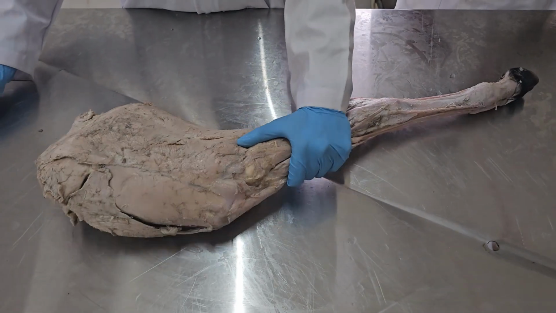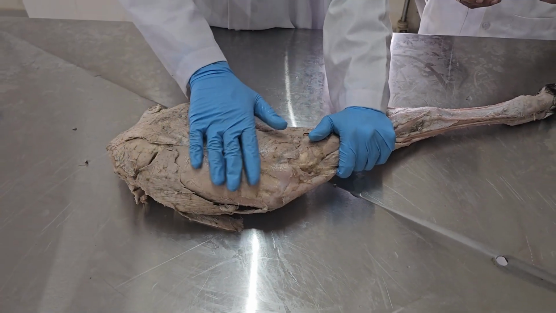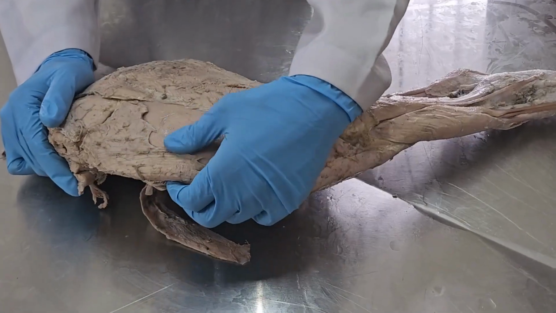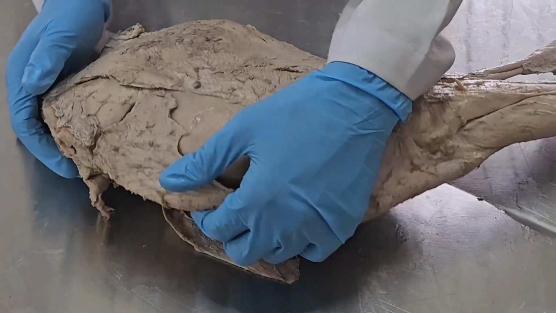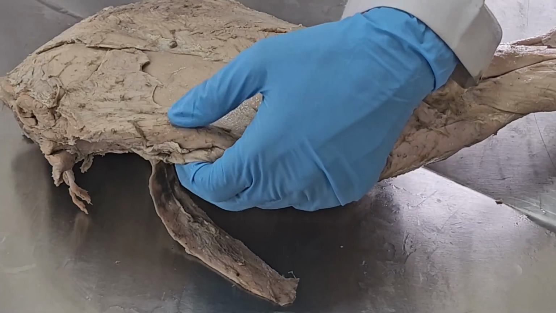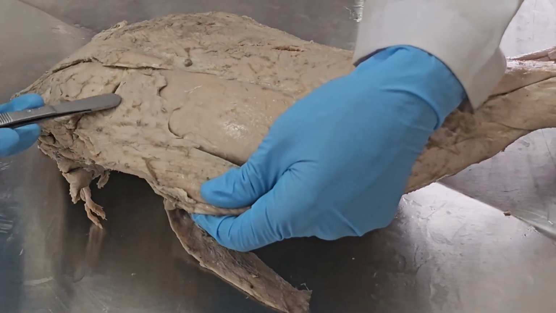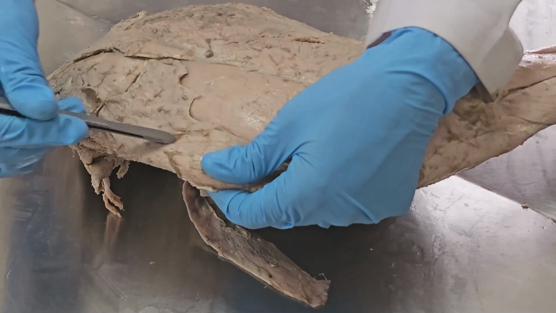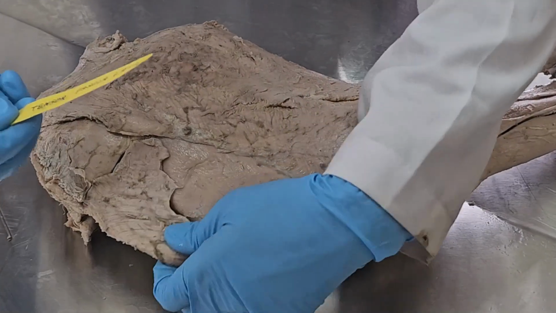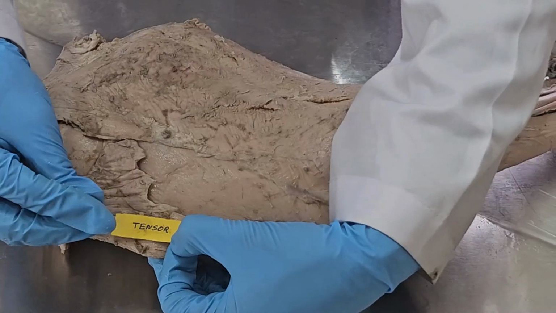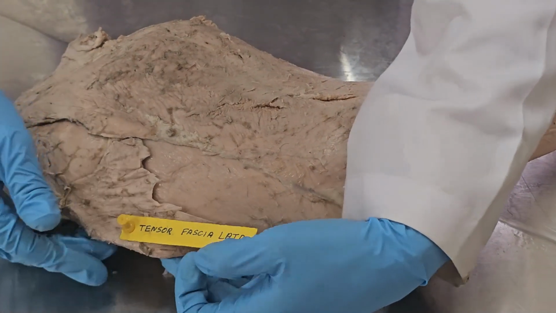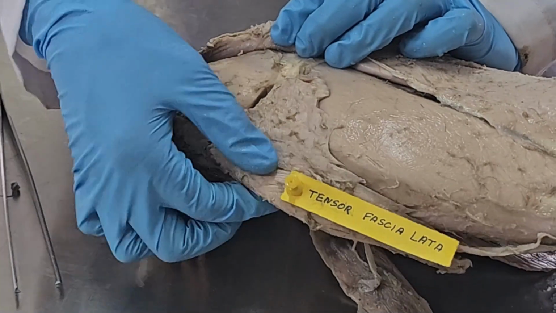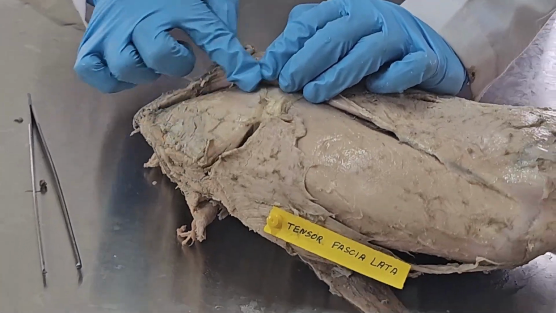First we discuss the muscles of the anterior and lateral aspect of the hip and thigh area. If you go from cranial to caudal, this is the cranial side here. Here you can find a muscle, this muscle is called tensor fascia lata muscle. After this muscle, this muscle is the medial gluteus muscle.